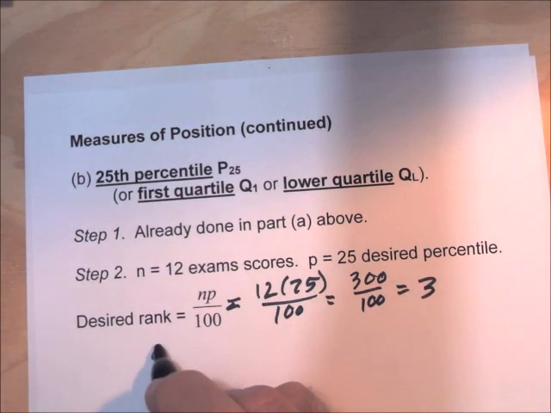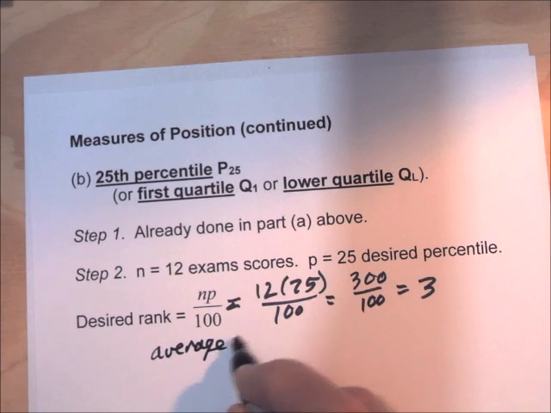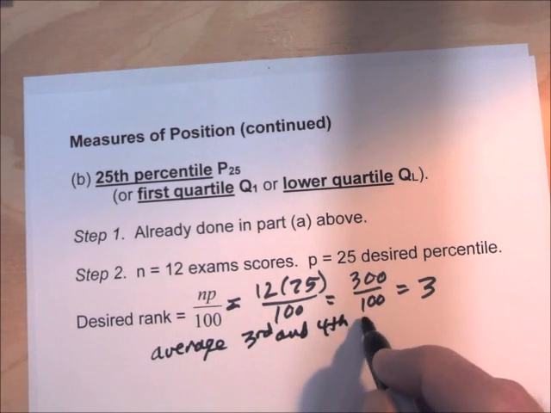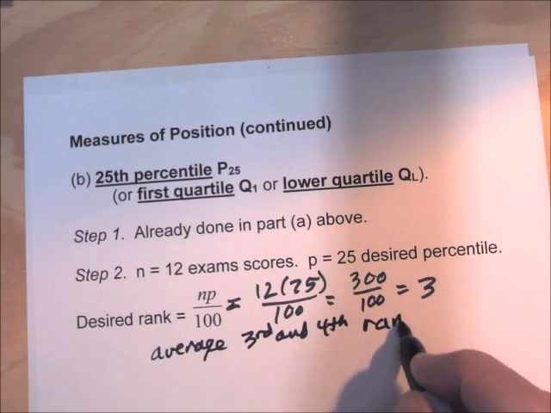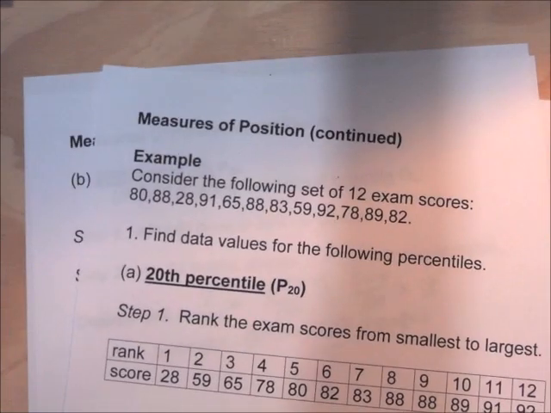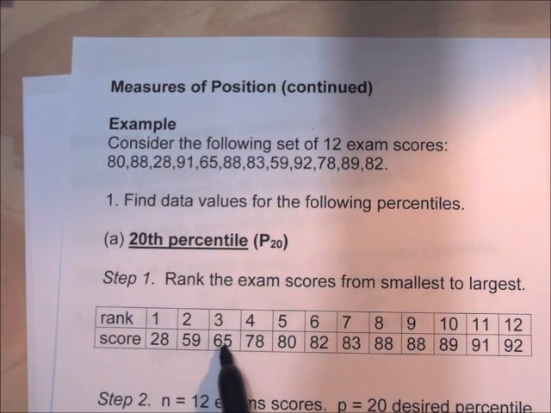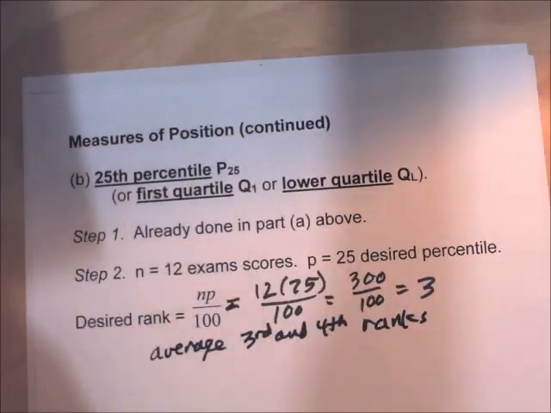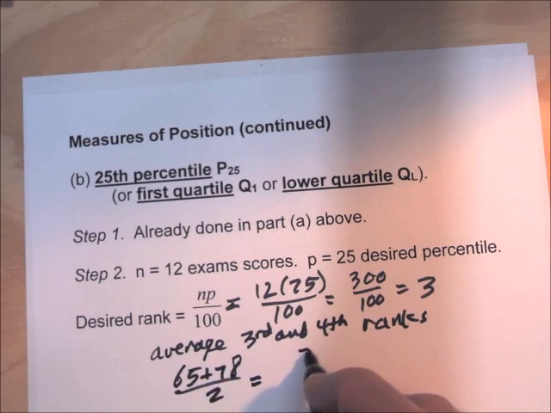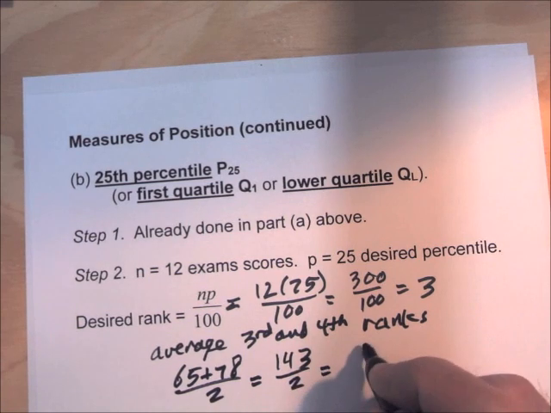So the average of the third and fourth ranks. If we go to our scores, the third ranked score is 65, the fourth ranked score is 78. So it's 65 plus 78 divided by 2. 143 divided by 2 is 71.5.